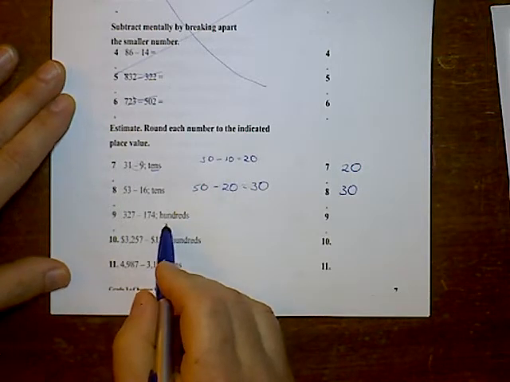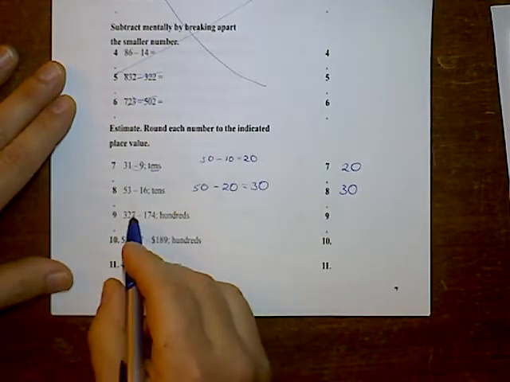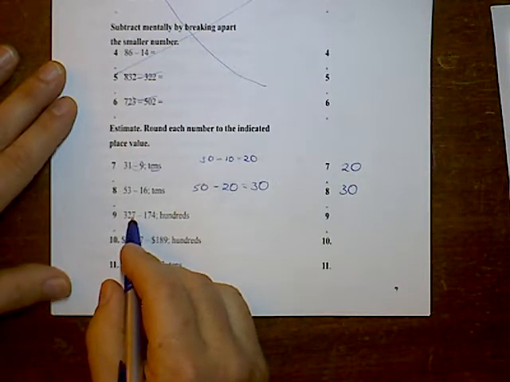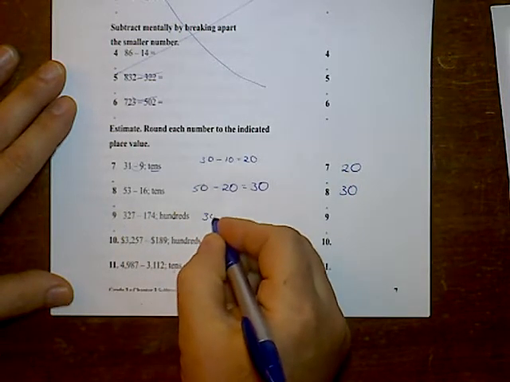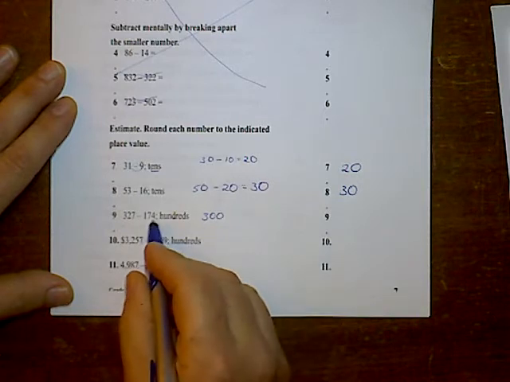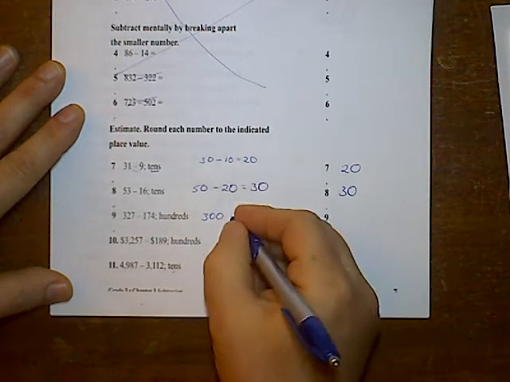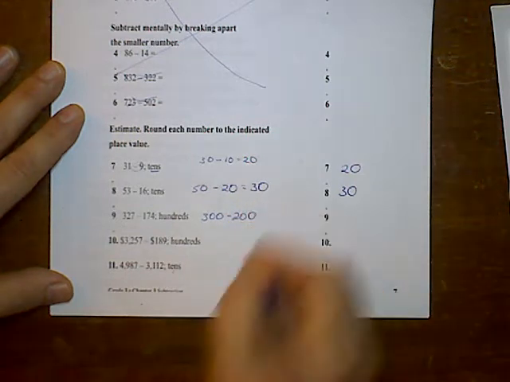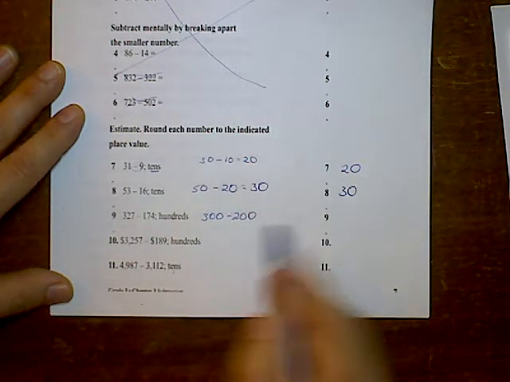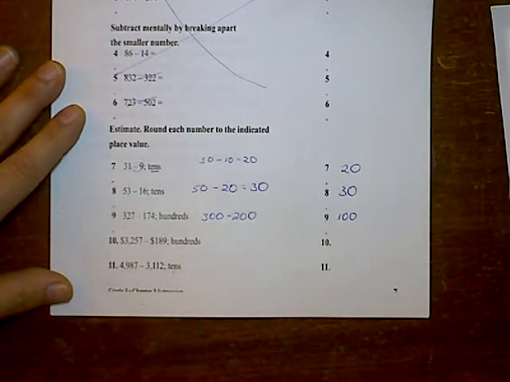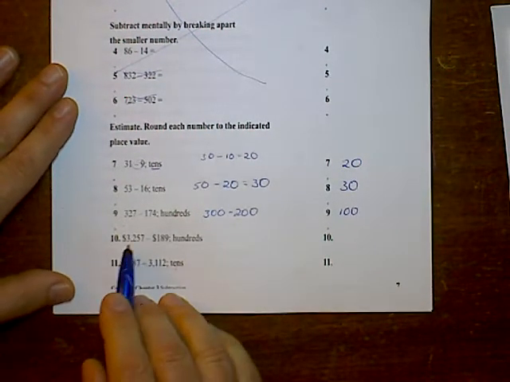Okay, this one we're going to do the nearest 100. So now we're looking at this, 327. Well, that's close to 300. 174, when we round it to the nearest 100, would be 200. When I have 300 and I take 200 away, I'm left with 100. So that's number 9.